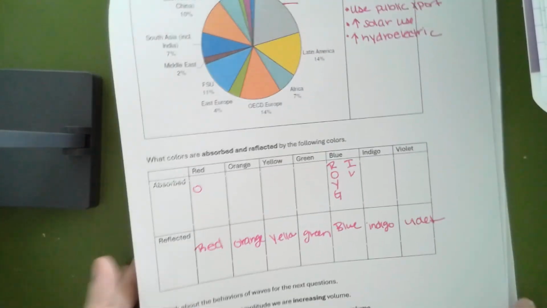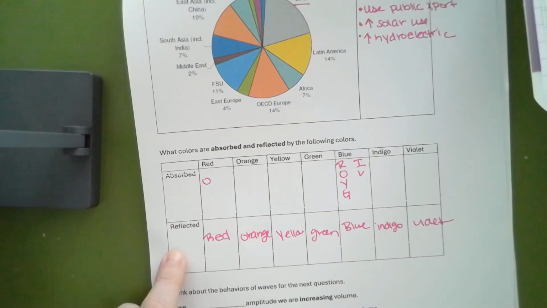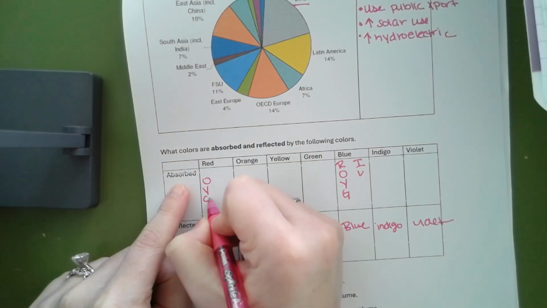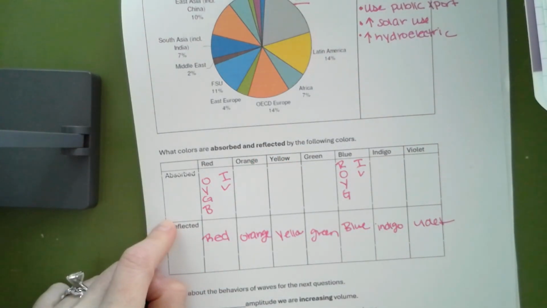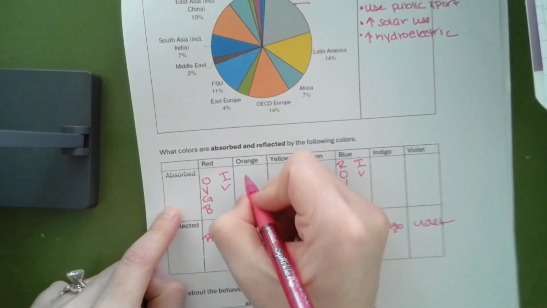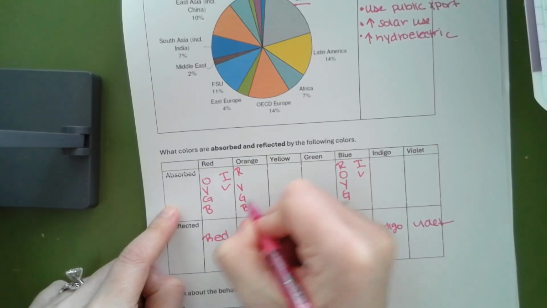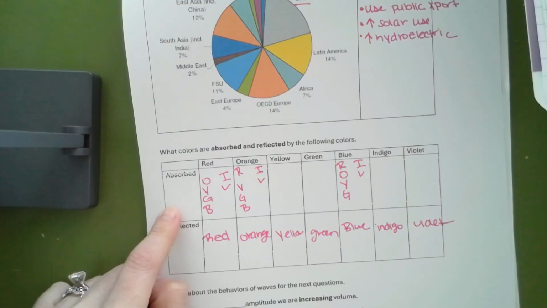Okay, so what are you going to do for your list up here? Right. Remove everything but the reflected, right? Yeah. Definitely. So orange, yellow, green, blue, indigo, violet. Red, yellow, blue, indigo. Red, and then orange. Black absorbs everything, and white reflects everything.